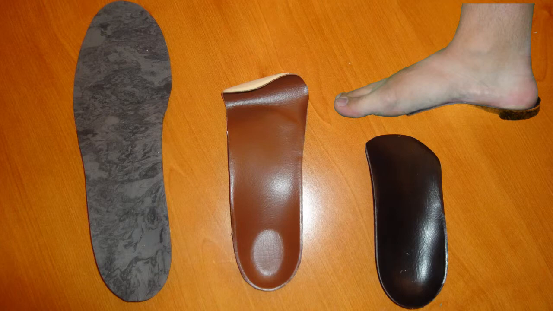Many insurance companies will cover these devices, and they are ultimately the solution to most of the problems associated with plantar fasciitis.